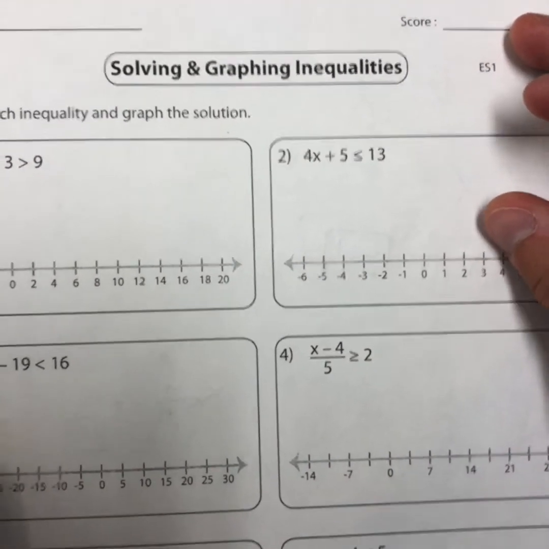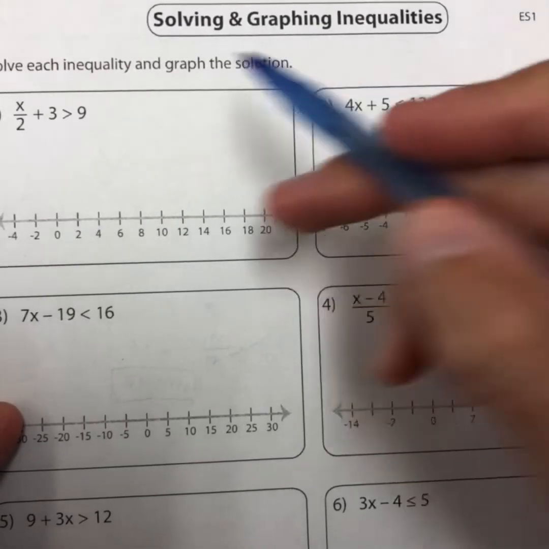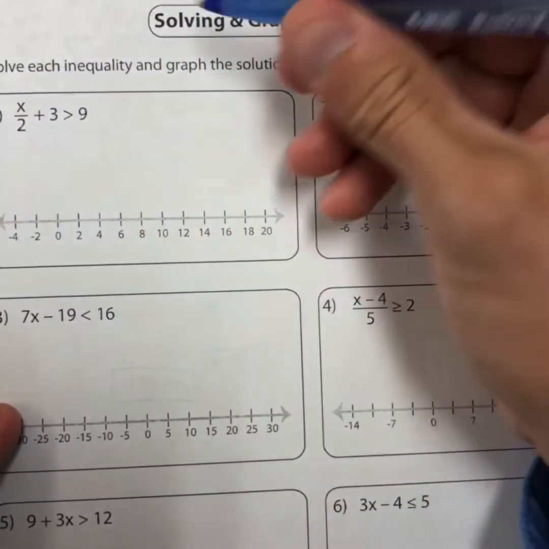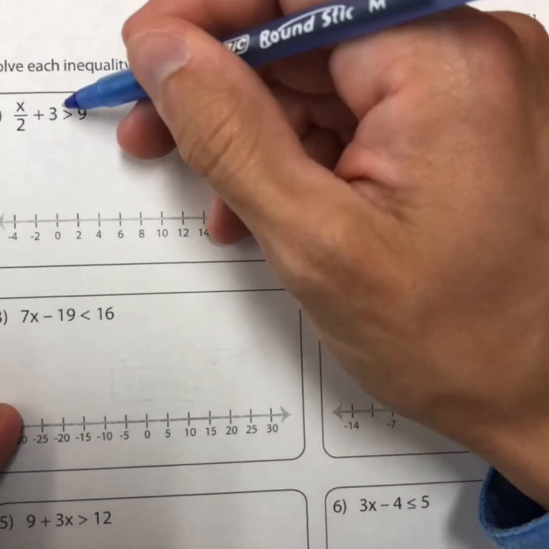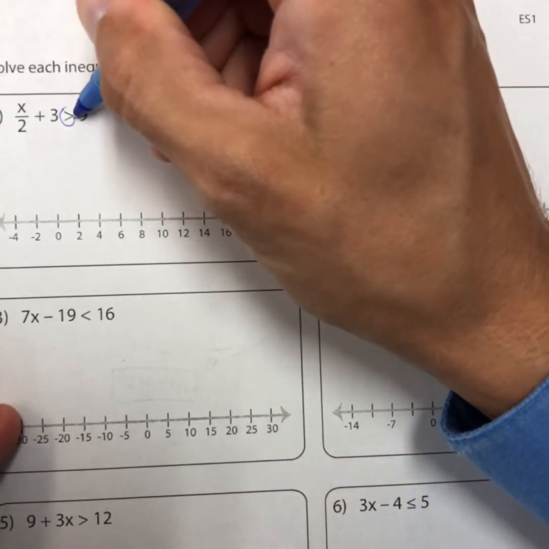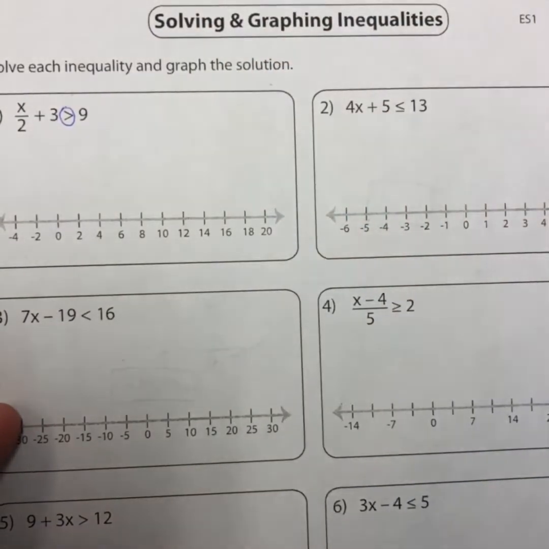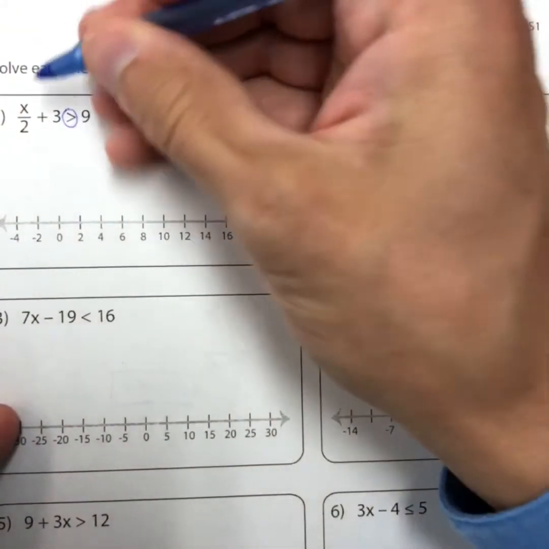Flipping over to the back with the inequalities, you solve these just like an equation, remember. So we don't need to necessarily change our steps. The one big difference is the sign. We no longer have an equation because we don't have an equal sign. So there's not just one solution, there's many solutions. We're still going to solve it the same way.